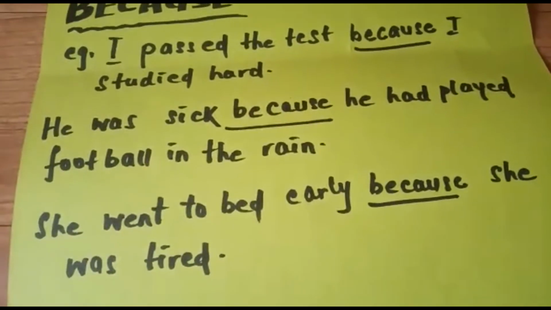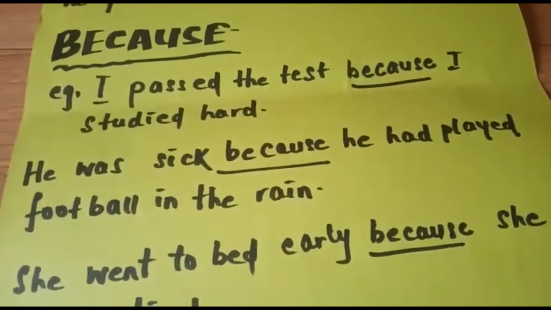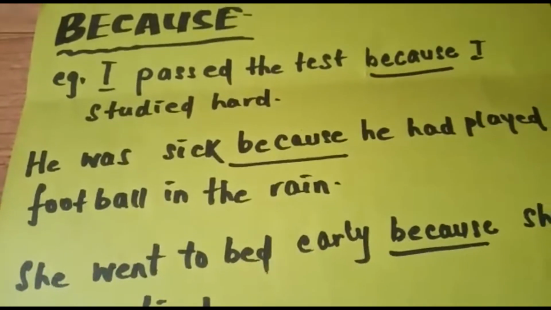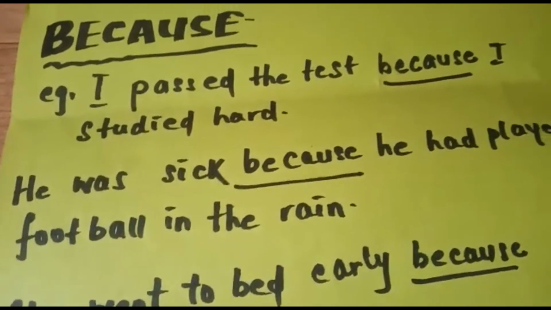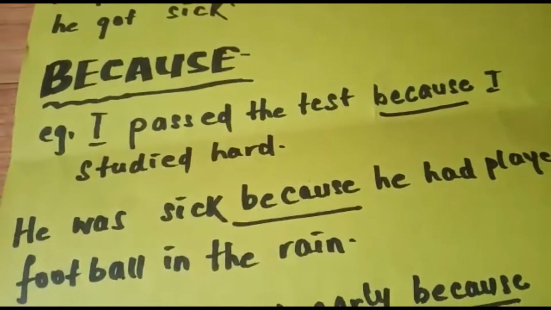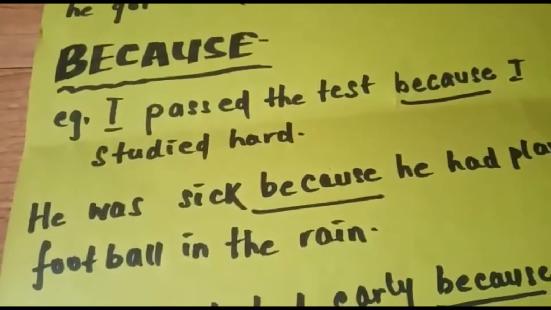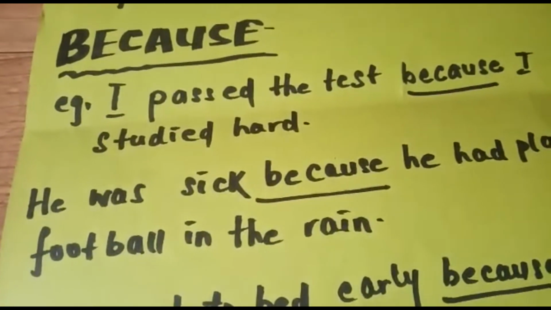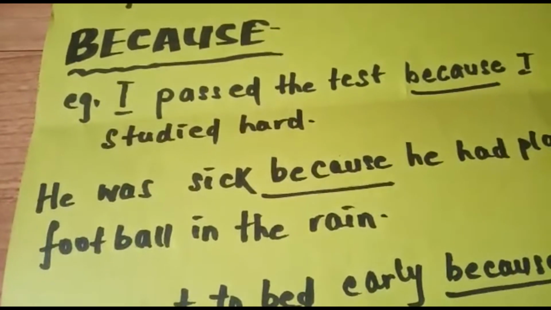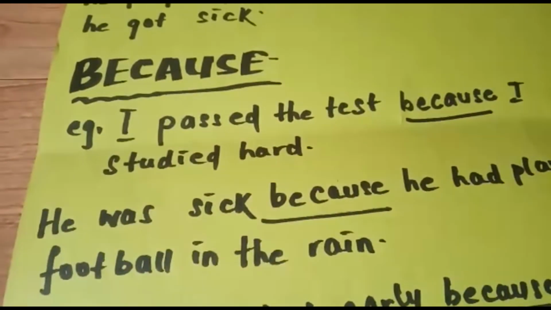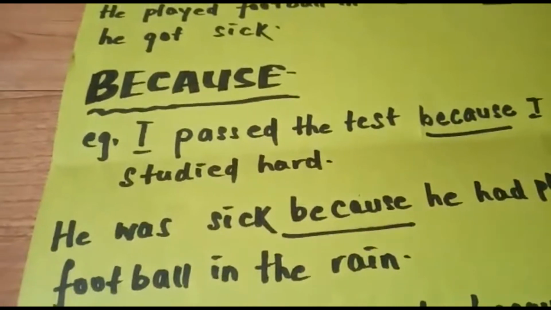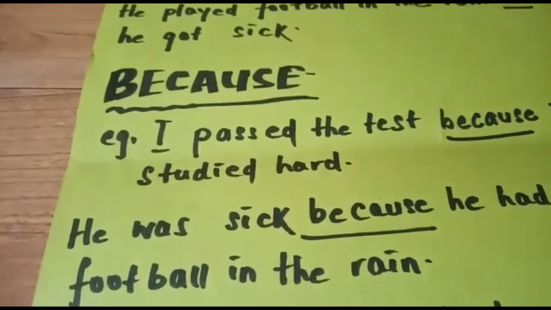I hope all these conjunctions are clear to you. And one more thing we have noticed over here, that because and so are linked. So is used to express the result, whereas because is used to express a reason for something.